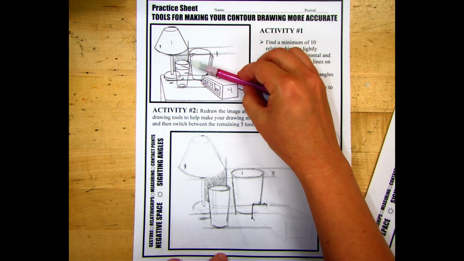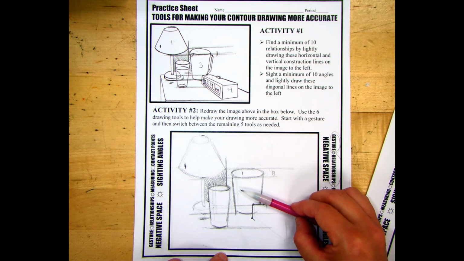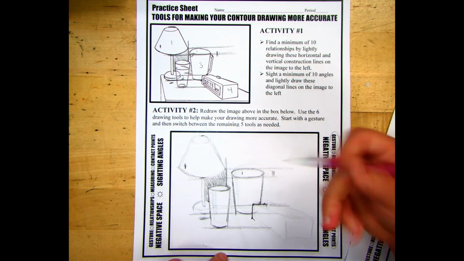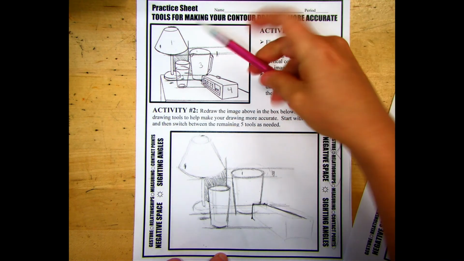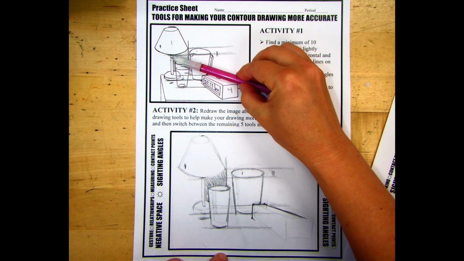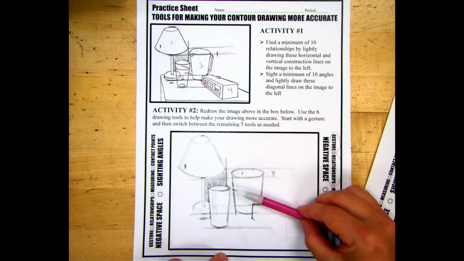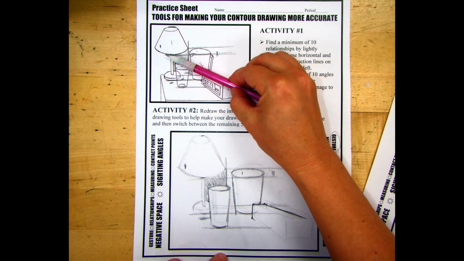Let's go ahead and get started with these angles. So rest it on the angle, drop it down, memorize it, and draw it. Gonna double check it, and then do the next one.